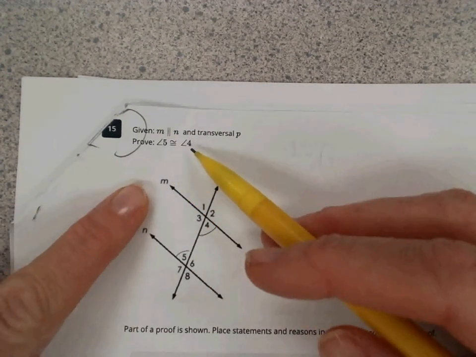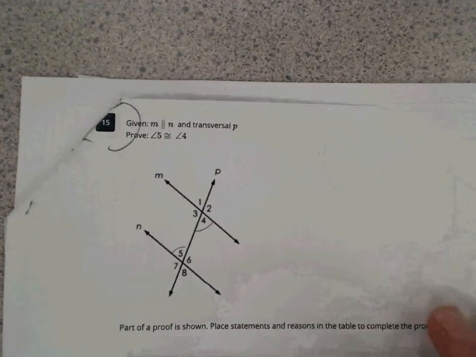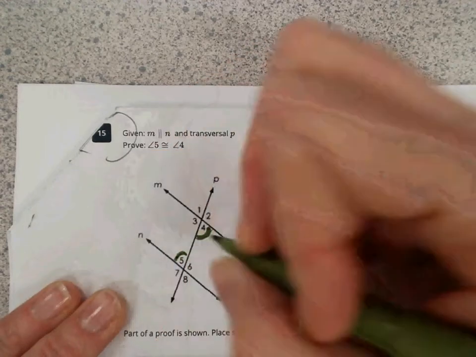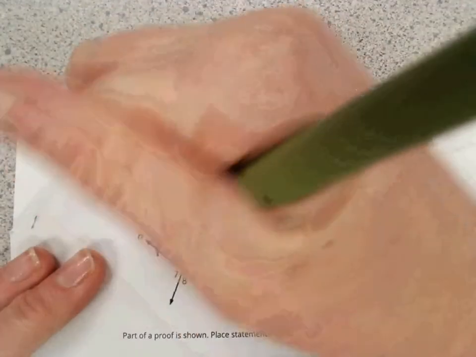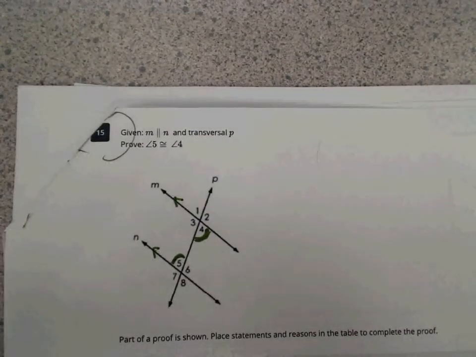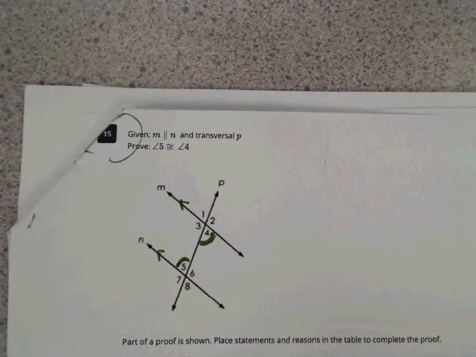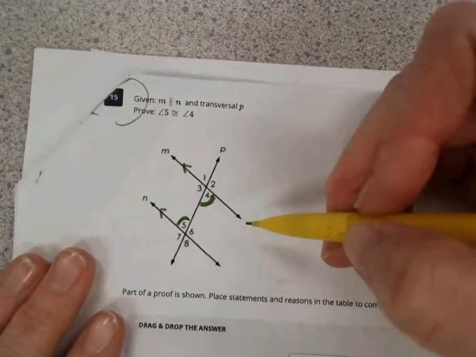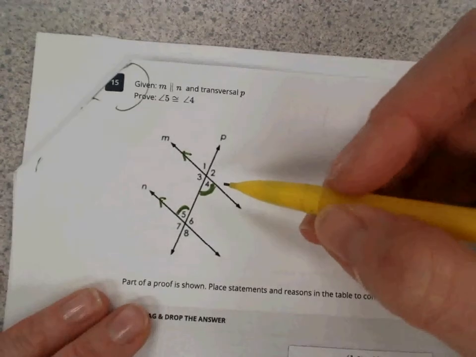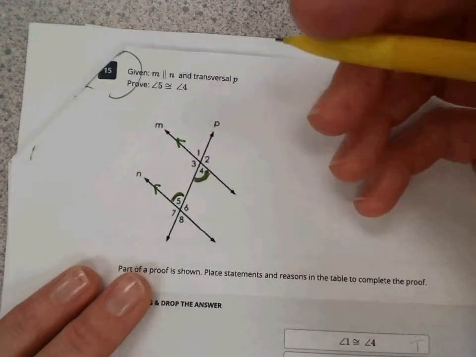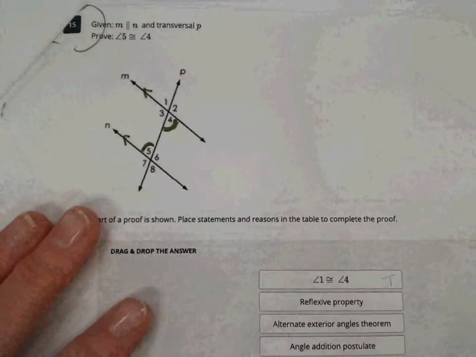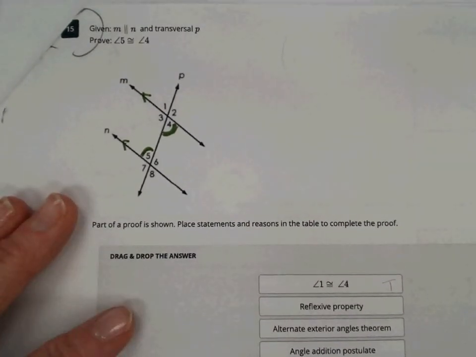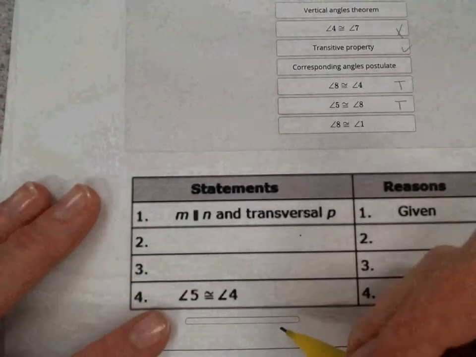And you can see that I've already done some marking, a little bit of planning ahead here, so we see that these two angles are marked, and we know that the given information says M and N are parallel. So we have different properties. Sometimes we talk about the alternate interior angle postulate, which we could just jump straight to if it were an option. However, that is not an option in this situation, so we're just going to get to the fact that angle 5 and 4 are congruent through a series of other steps.